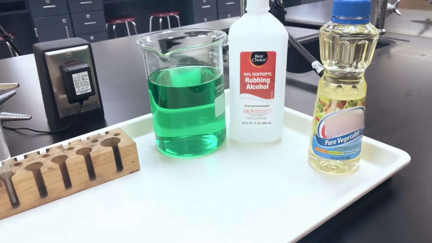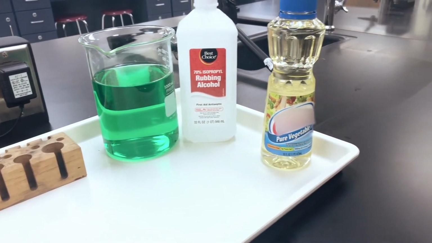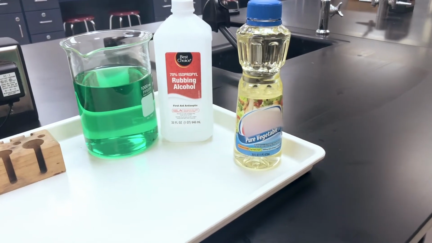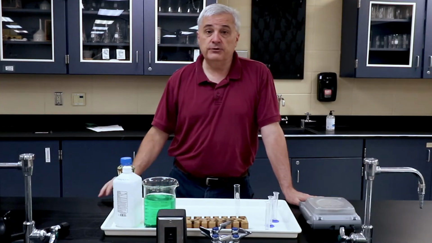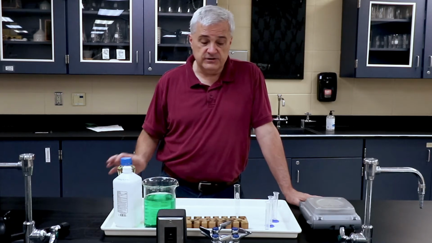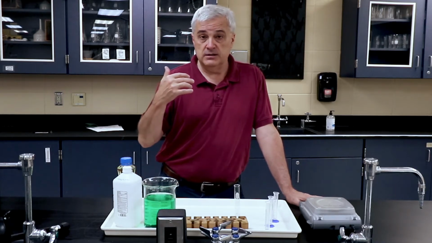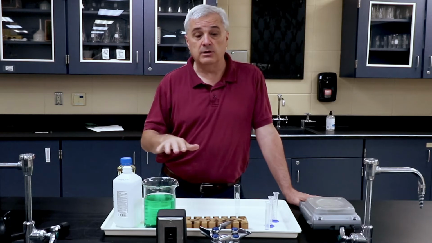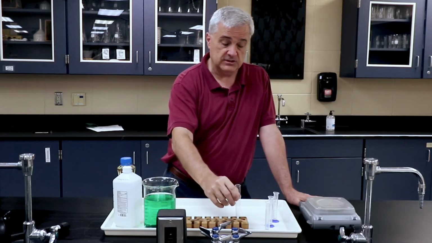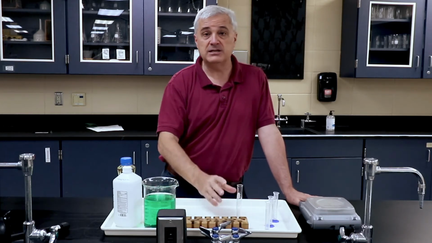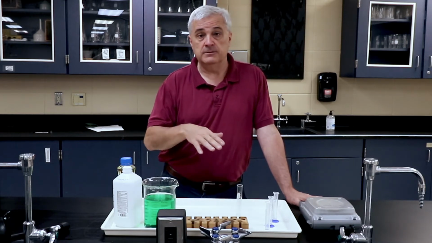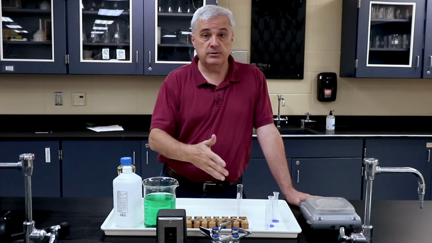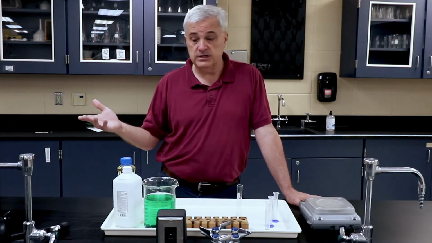So we're going to have three liquids. We have isopropyl alcohol, we have water that has been colored with food coloring, and we have vegetable oil. And so the process of this activity is to make a prediction as to how they will layer within the package. In this case, it's a test tube. In your packaging, how will they layer? Based on their densities, you're going to make that prediction, and then you'll test that prediction, and then you'll either accept or reject the hypothesis.